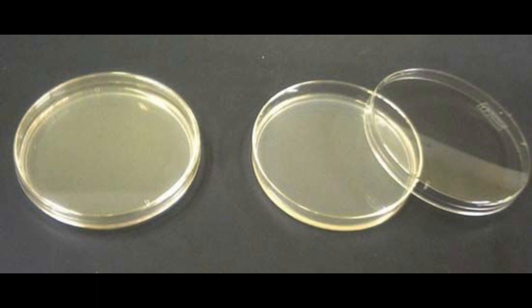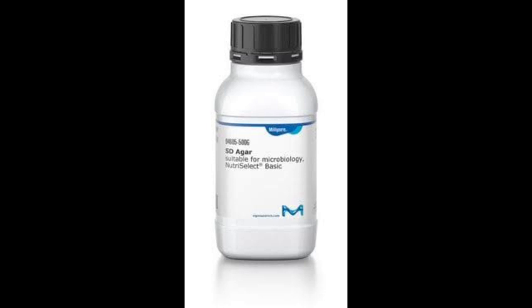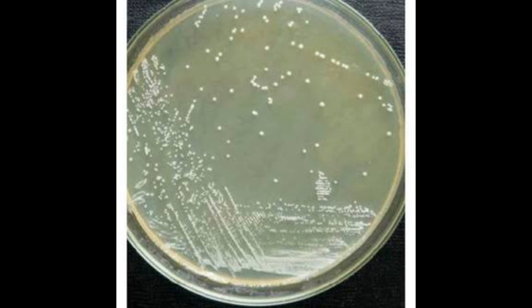Agar is a gelatinous compound. It is a kind of jelly which has a unique property. When you heat agar, it will become liquid, but after heating, you let it cool down, and it will become a solid. By adding something inside agar, it can be any kind of media.